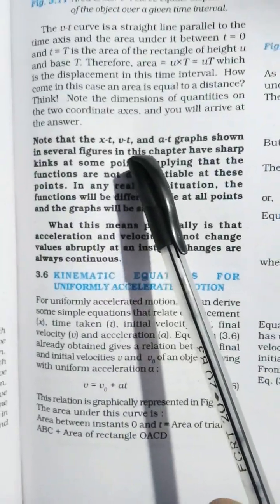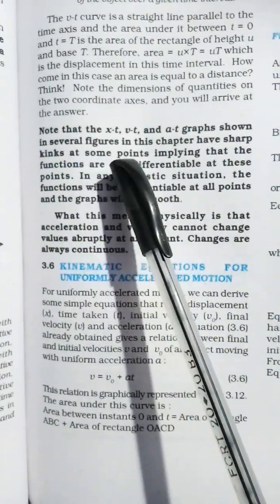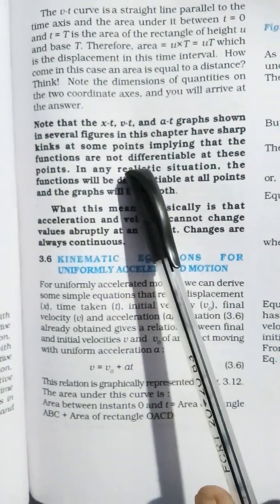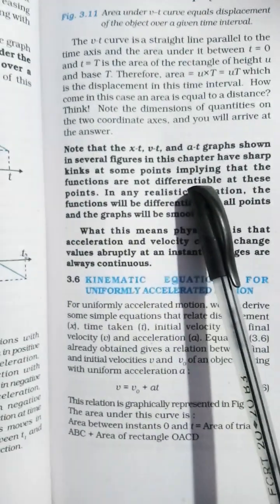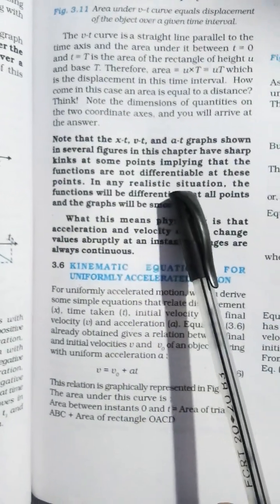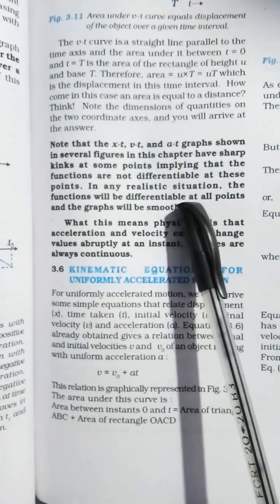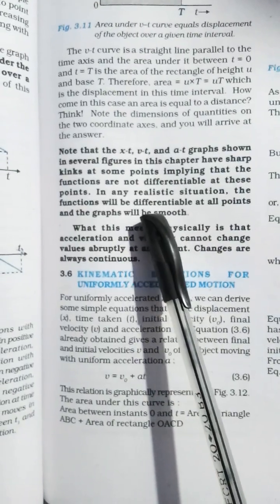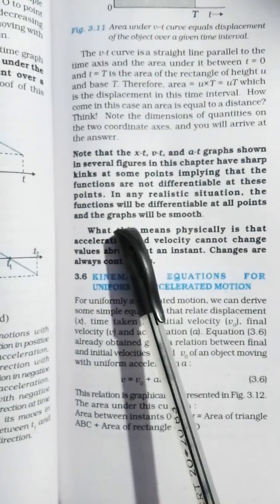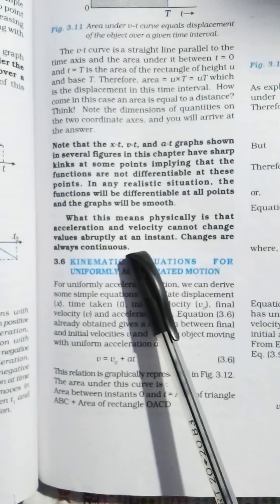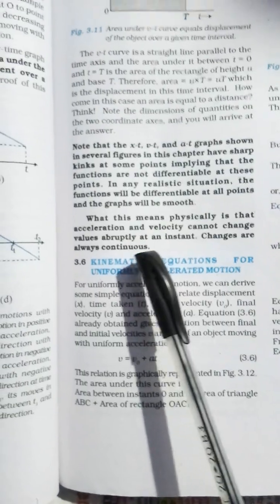Note that the x-t, v-t and a-t graphs shown in several figures in this chapter have sharp kinks at some points, implying that the functions are not differentiable at these points. In any realistic situation, the functions will be differentiable at all points and the graphs will be smooth. What this means physically is that acceleration and velocity cannot change abruptly at an instant. Changes are always continuous.